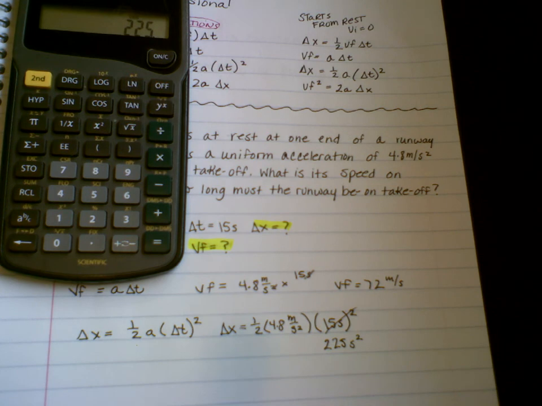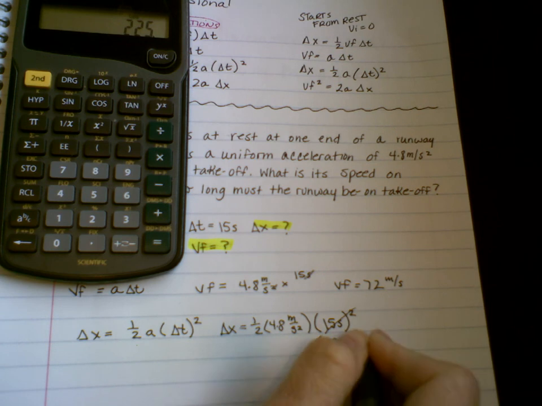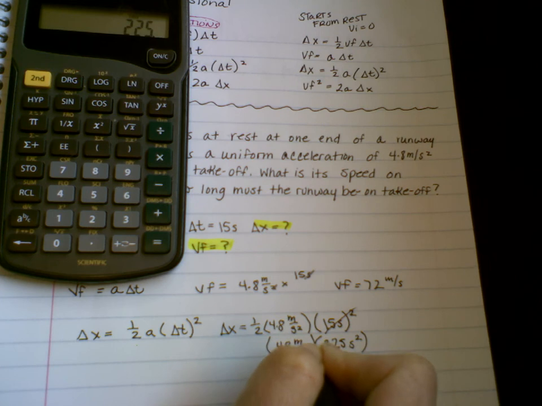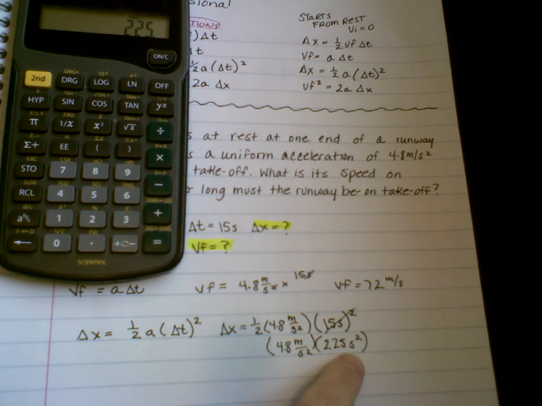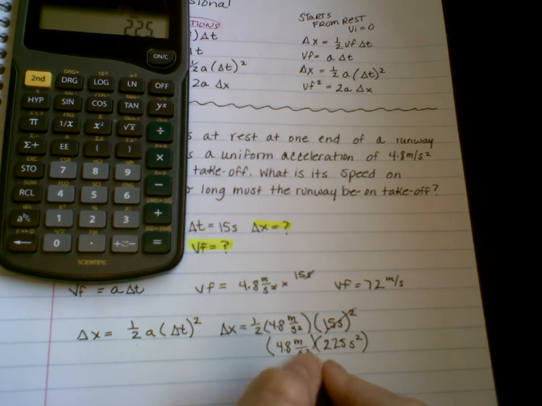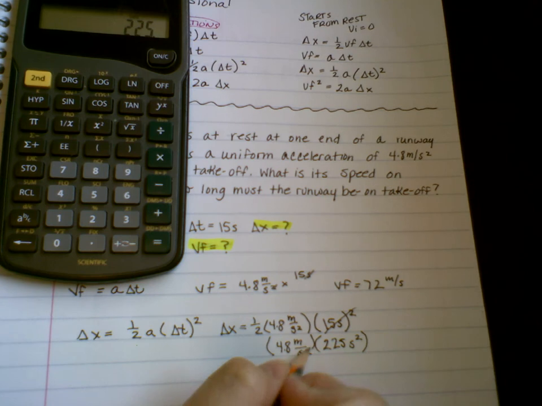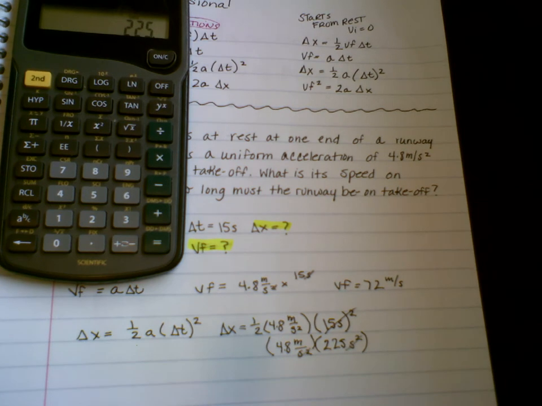Now I'm going to multiply it by 4.8 meters per second squared. And now here the second squared is on the numerator and here the second squared is on the denominator. So those will cancel, right? Just cancel those out with my pencil. Gotcha. So the only unit I have left is meters.